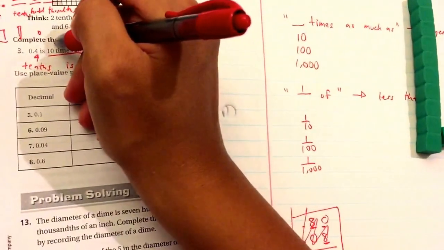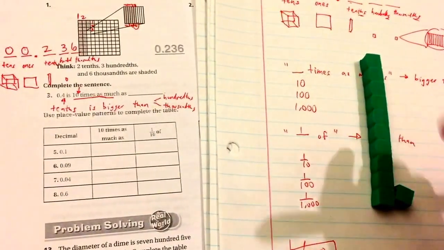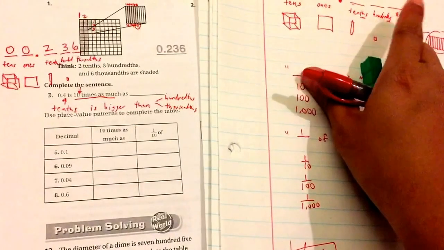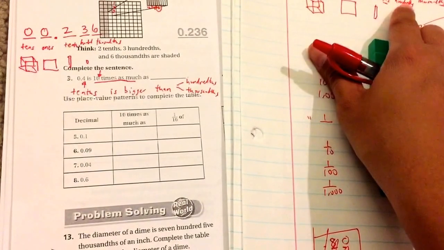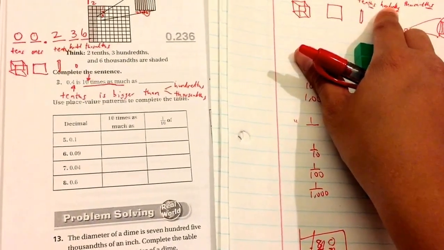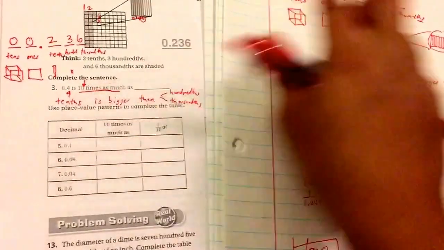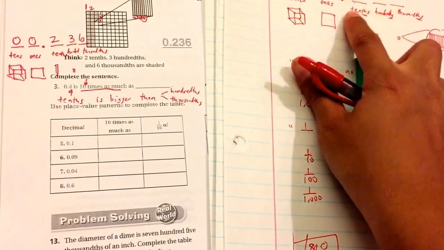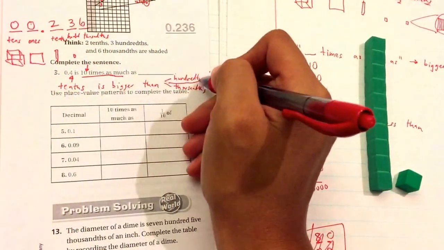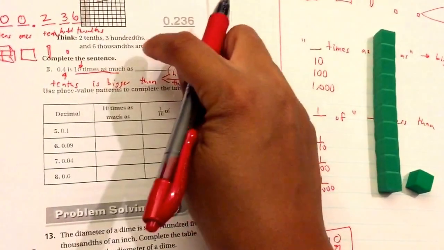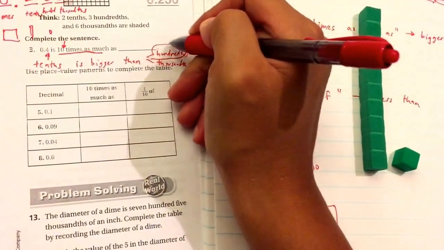Now, if it's 10 times as much as, then you're only going to go from one place value to the next. So tenths is bigger than both the hundredths and the thousandths. But since you only have 10 times as much as, it's the one directly to the right. So it's the hundredths. If it said 100 times as much as, then you're going to go, because they'll have 2 zeros, you'll go 1, 2. But since it has 1 zero, you're going to do the hundredths. So your answer is 4/10 is bigger than 4 hundredths.